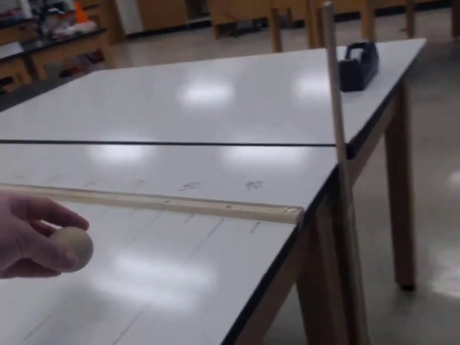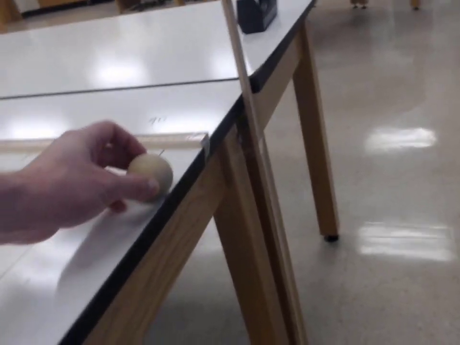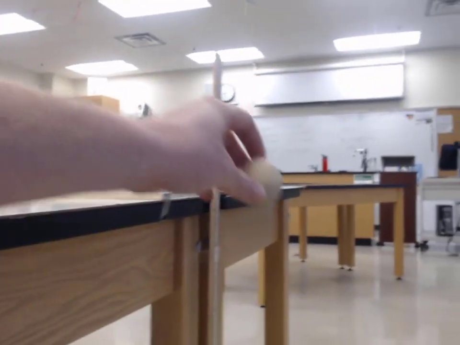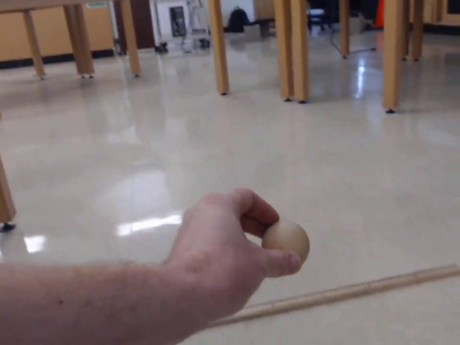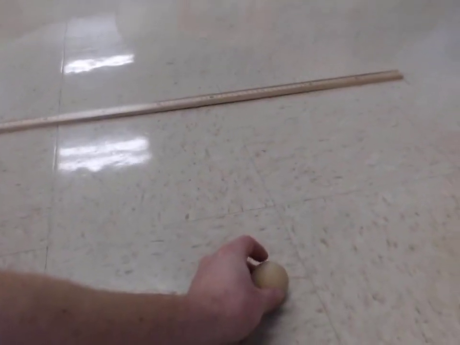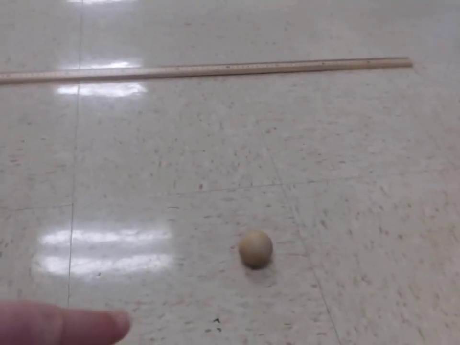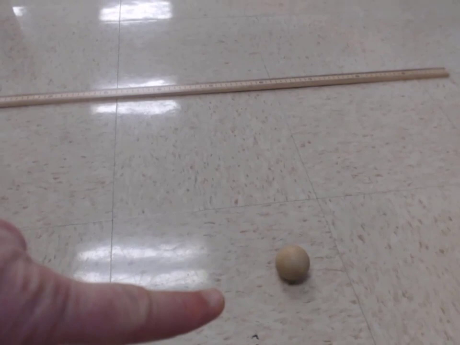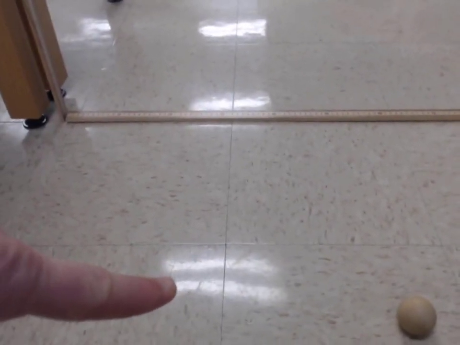Okay, let's see what we got over here. The ball is going to roll off the end of the table, and then it's going to become a projectile, traveling in a parabolic arc, and it's going to land somewhere, and then bounce and continue rolling. So we want to know, where is it going to impact the ground? Is it going to impact the ground here? Over there? How far away from the edge of the table?